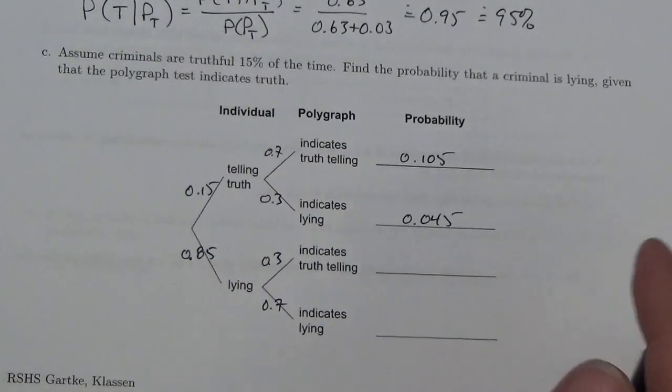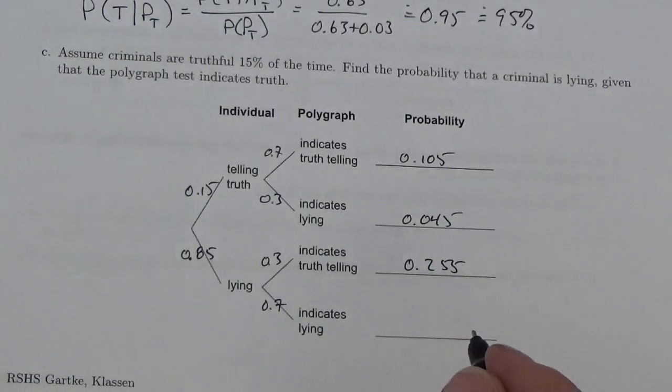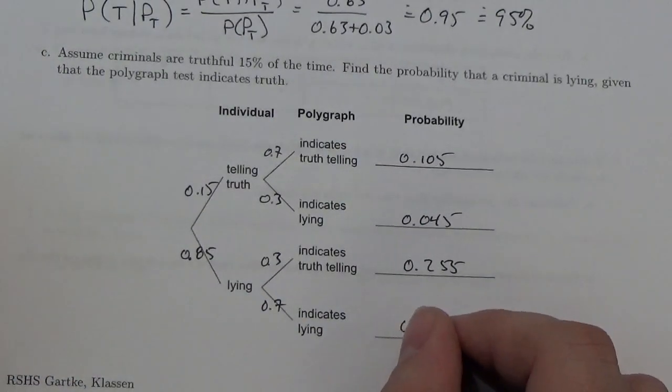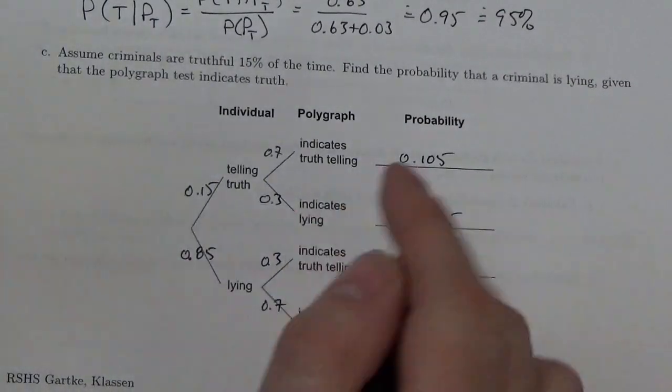0.85 times 0.3, 0.255, and then 0.85 times 0.7, 0.595. Okay, now it's actually not part of this problem. Oh, I'm sorry, yes it is here, right here.